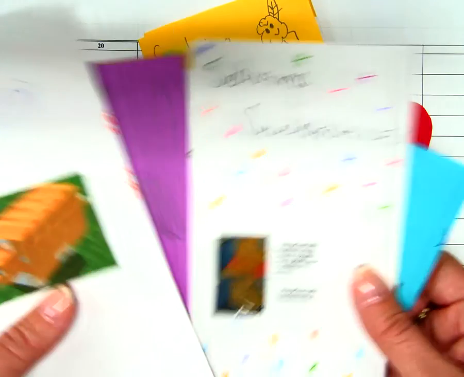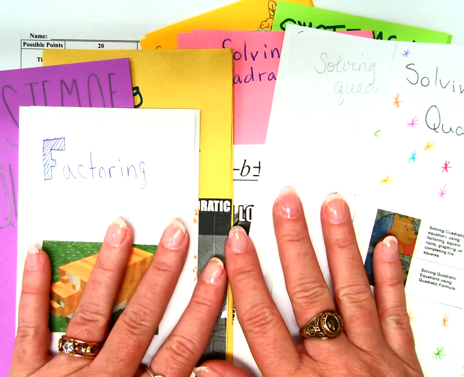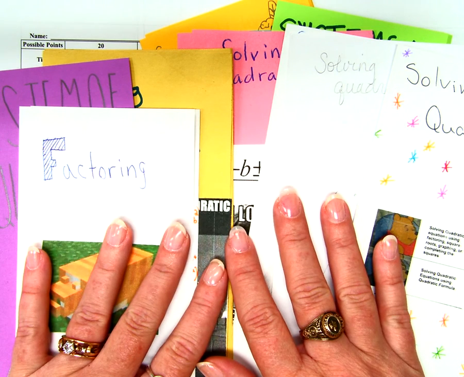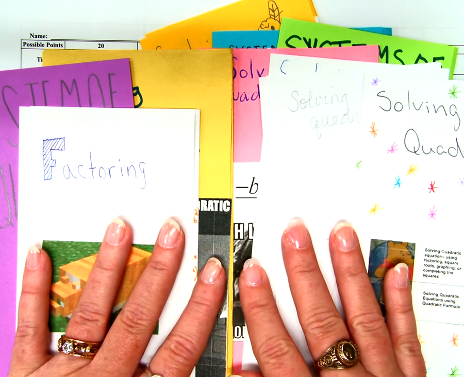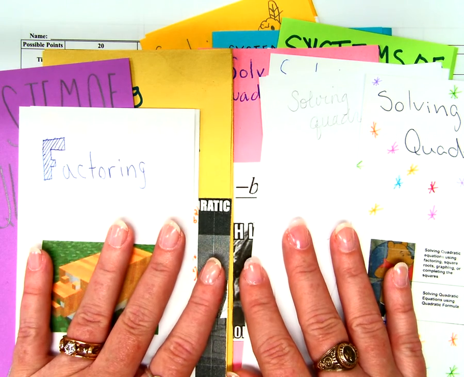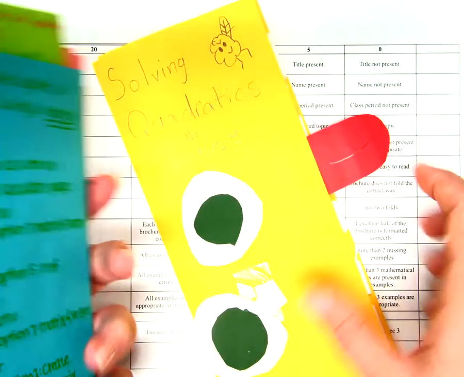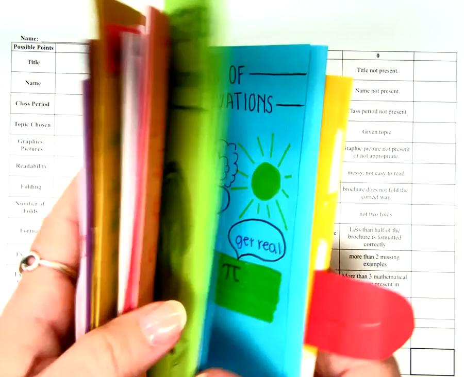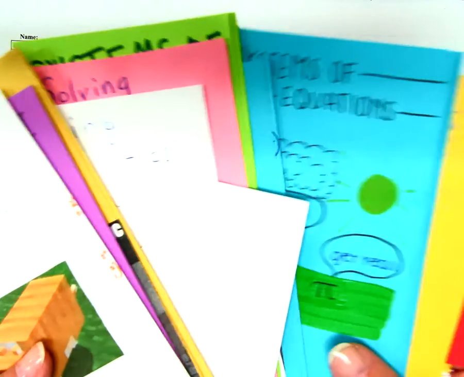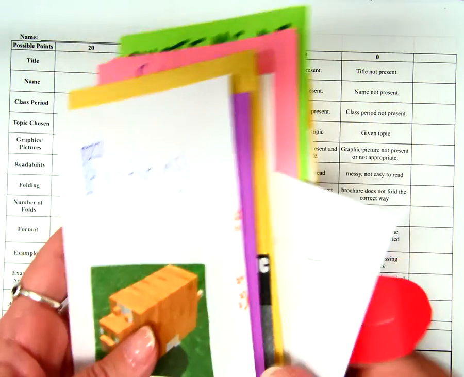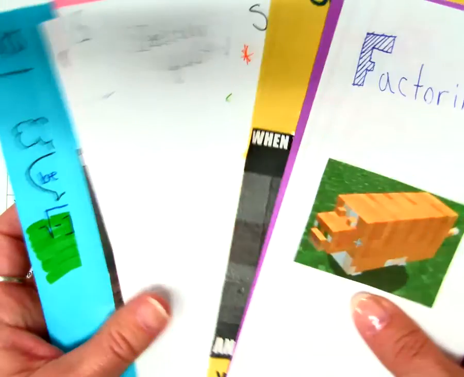Here's what I want you to notice, though, of all the ones that I'm showing you right now. How many of these are typed? None. This is not a test to see if you know how to use Canva. Okay? The project is not about knowing how to do that. This is a project seeing if you know all of the stuff about factoring, solving quadratics, and systems of equations. So this is handwritten. Now, some of these pictures are drawn. Some of them are printed out.